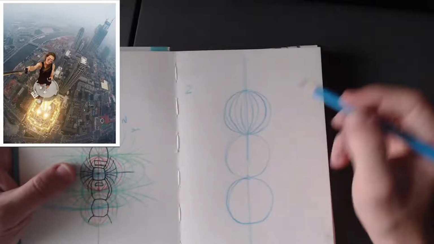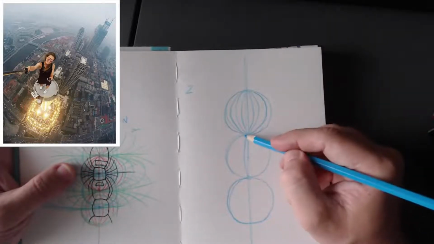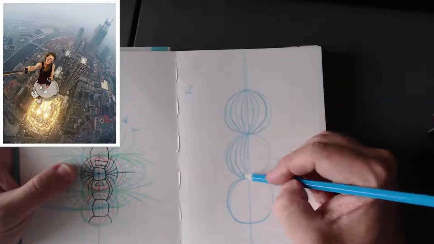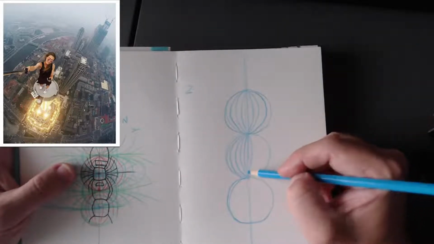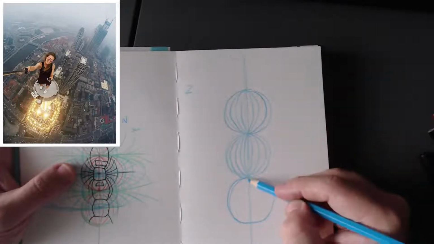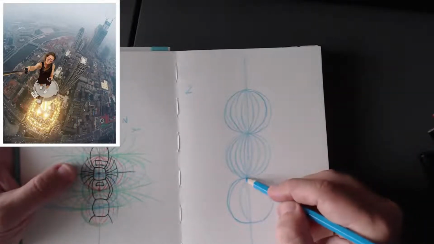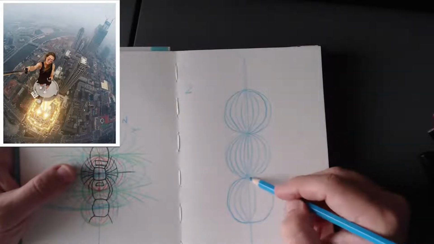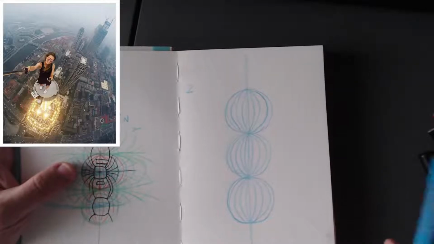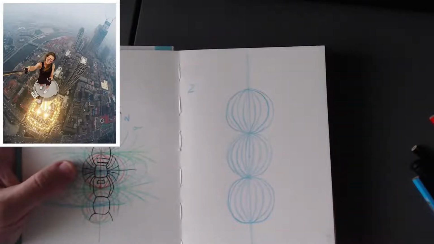So all this I draw is just to clarify, because it really took me some time to realize what kind of grid is behind this reference, behind this picture, because it's not just a 5-point perspective grid.